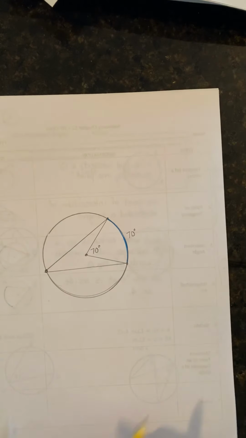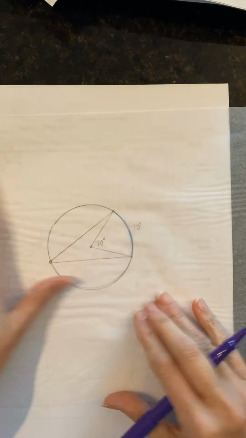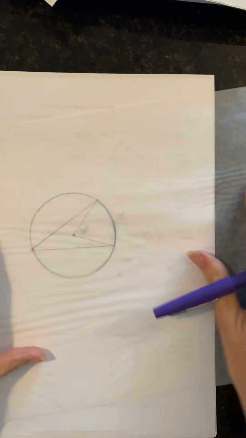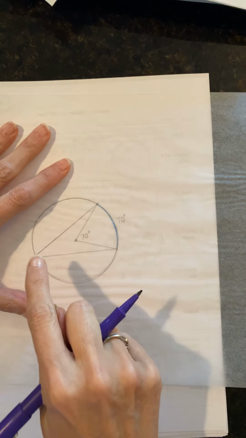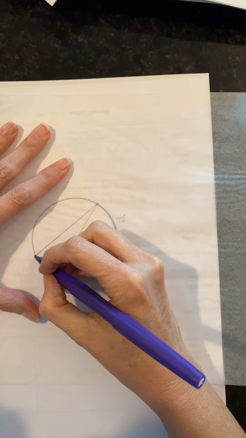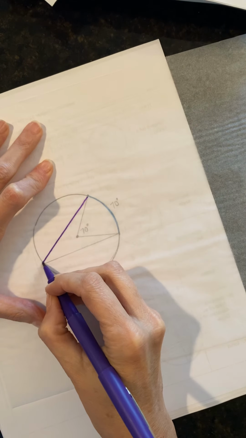And I'm going to use some tracing paper. Thankfully, my son is in Miss Baker's class, and they use tracing paper a lot in that class. So at school, I've got something called patty paper that I use. Anywho, I have some tracing paper. I'm going to trace just the inscribed angle. So not the central angle, not the circle.